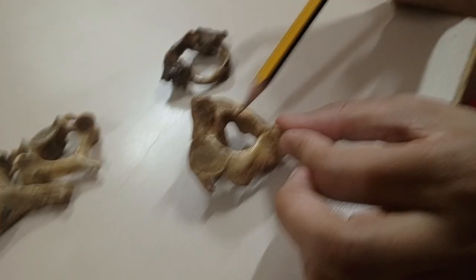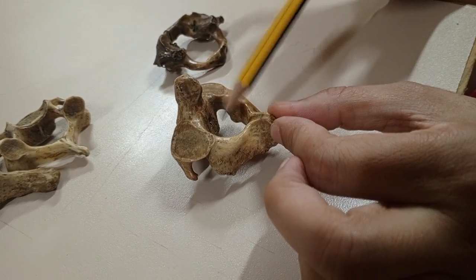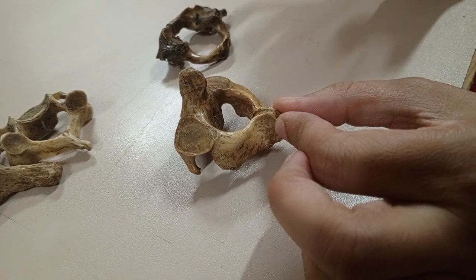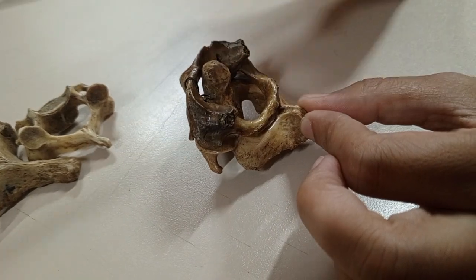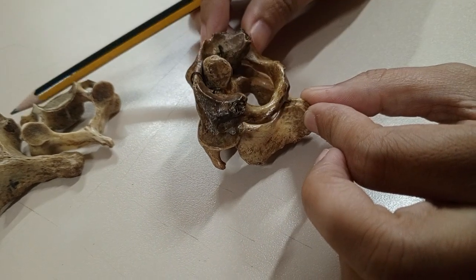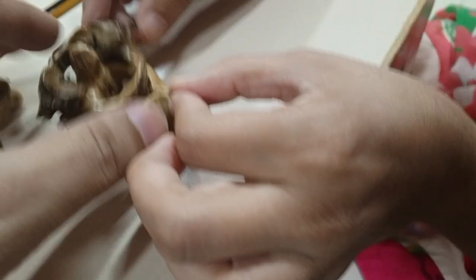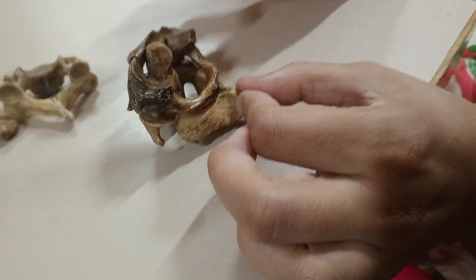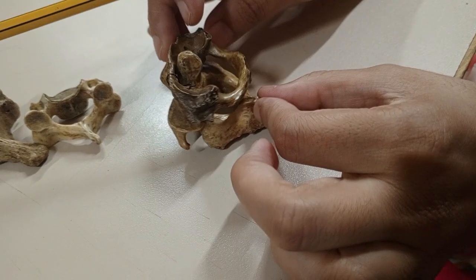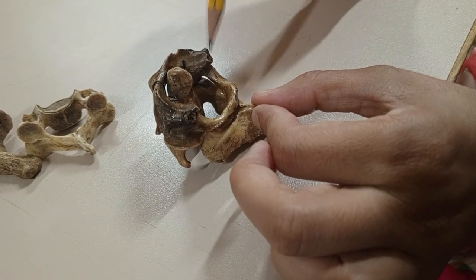Now how are you going to identify the C2 vertebrae? Here you can see the prominent part, the odontoid process of the C2 vertebrae. This odontoid process articulates with C1 in such a way that you can move your head in a no movement, a rotatory movement. A scenario can be given to you in the exam that during a rotatory or side to side, no movement, which joint has been used? You can say the atlanto-axial joint has been used.